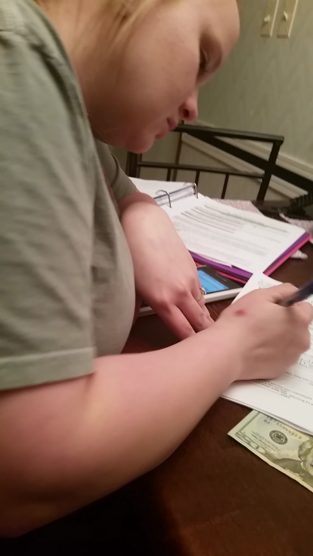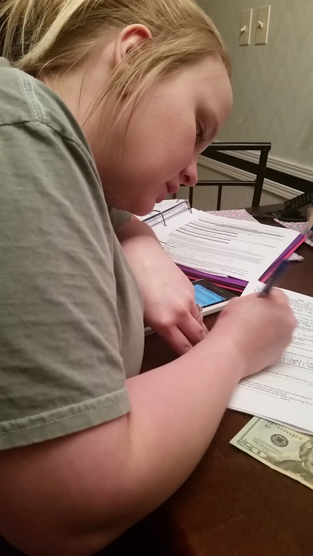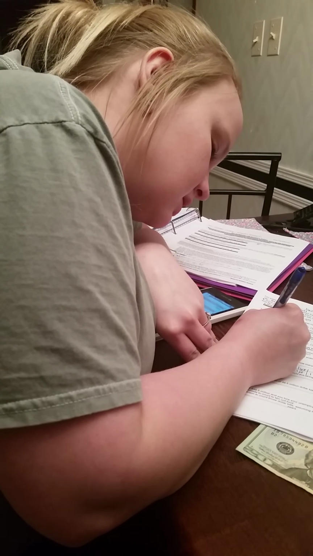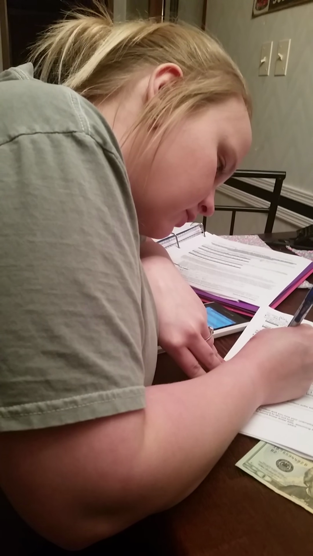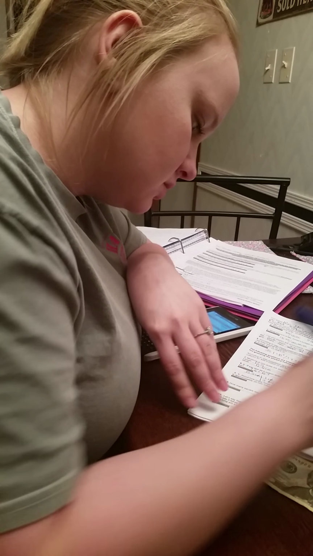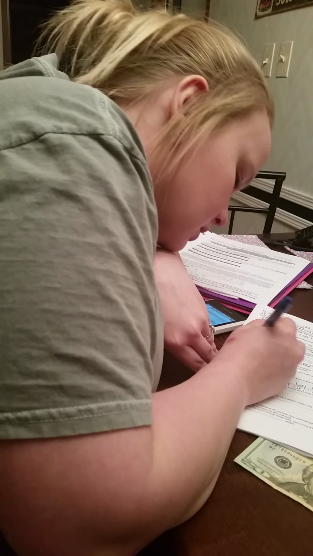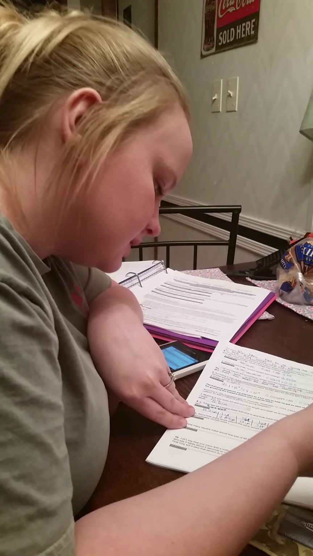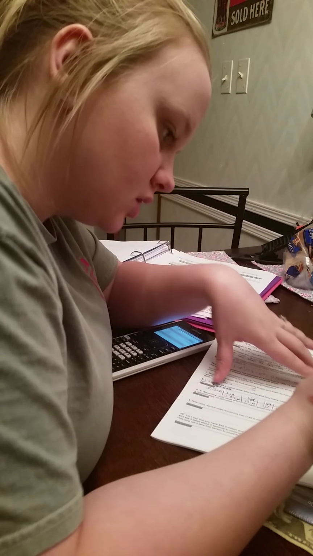And so the answer is, if you laid those side by side, it would be 9.6 times 10 to the negative 4 miles. Oh, no, that's wrong. That's how many it would be for a $1 bill.